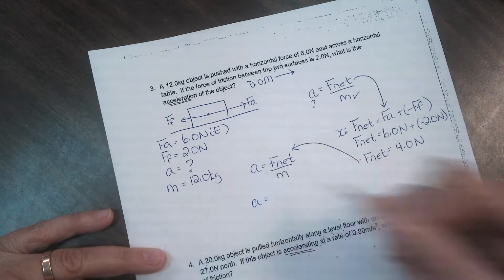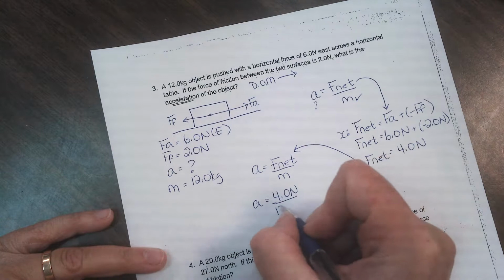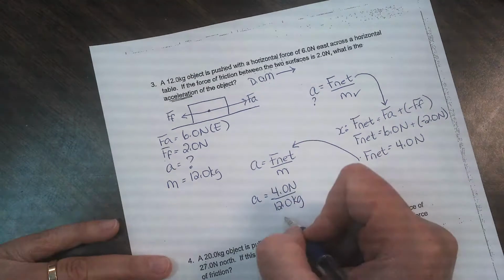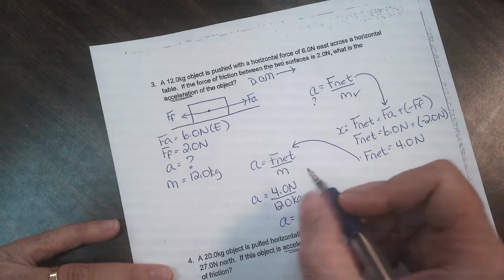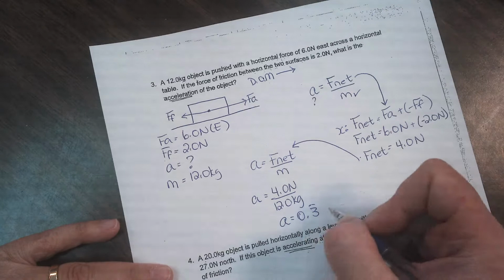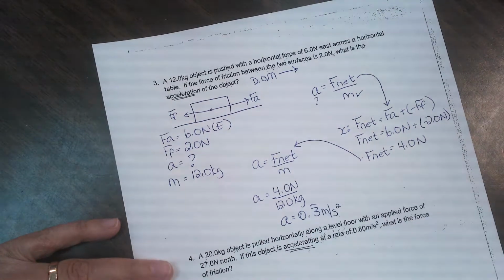When we go back into our equation, we see that acceleration is equal to 4.0 newtons divided by 12.0 kilograms. So then acceleration is equal to 0.3 repeating, and the units for acceleration are meters per second squared.